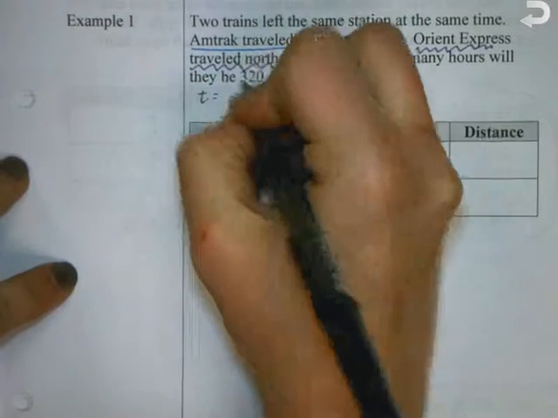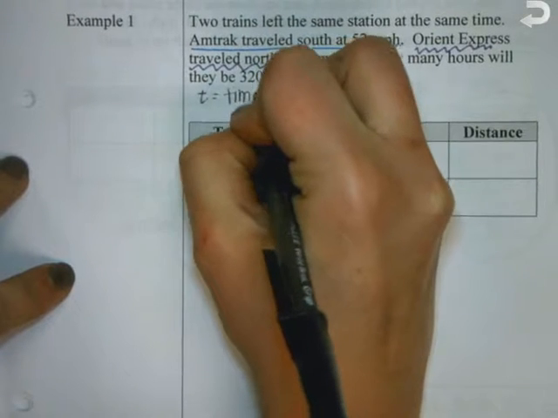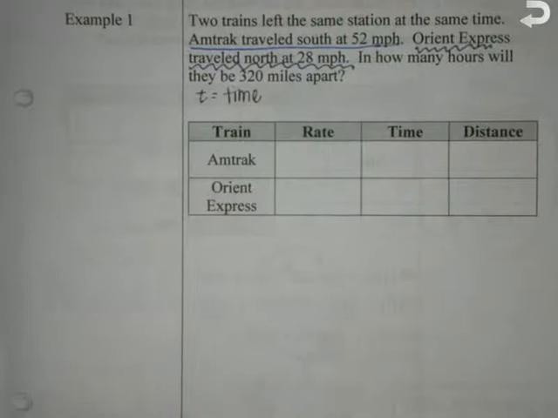Is time going to be the same for both trains? It will be. The time will be the same for both trains. Why? Because I want to know how much time it takes for both of them to be 320 miles apart. So the time is the same always, right? Because they left at the exact same time. Okay? So t is time. So we actually only have one variable this time. So for opposite direction problems, you're always going to just have one variable.